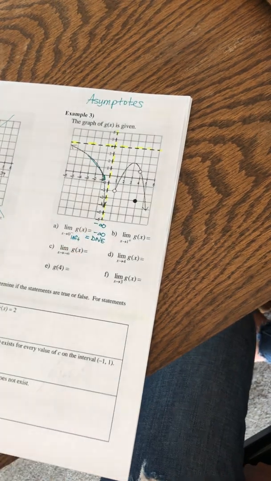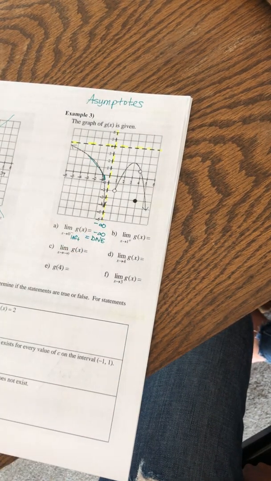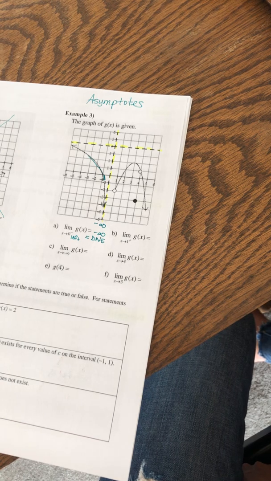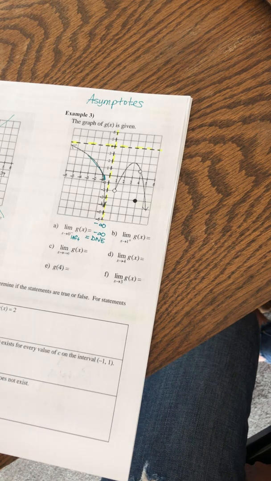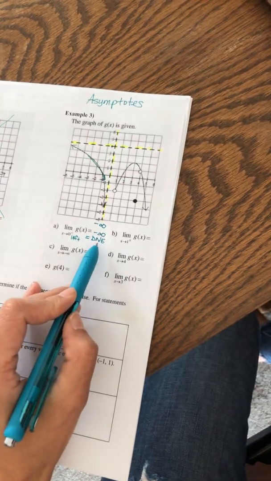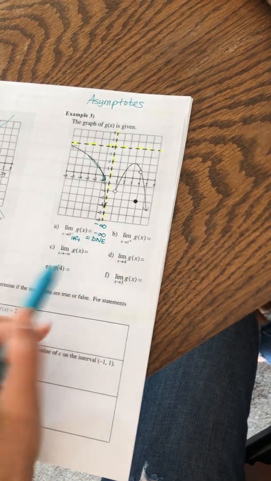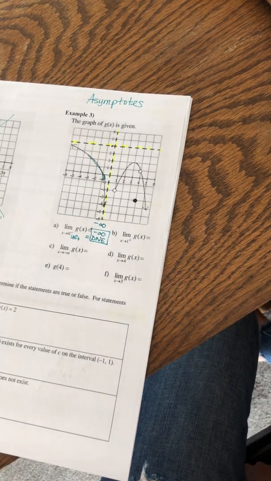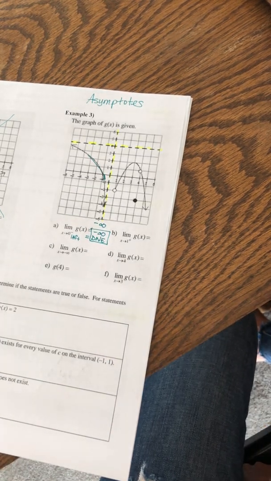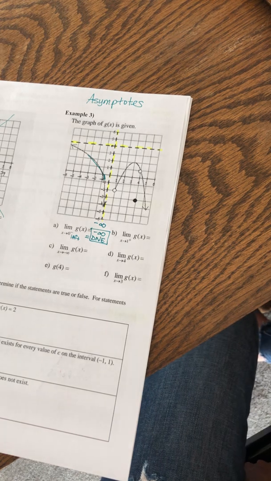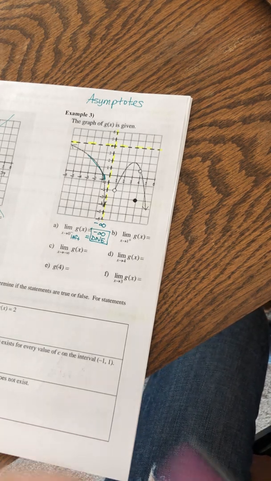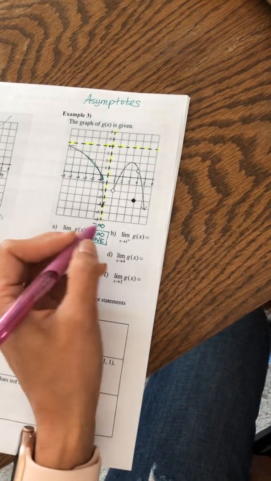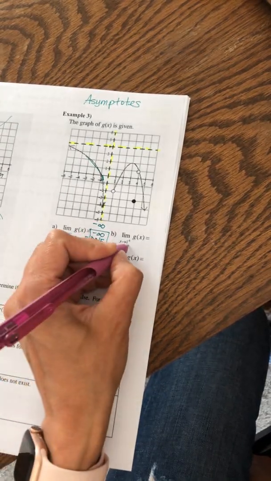So when you get to something like this, this is what I want done. If the limit ends up being a positive or a negative infinity, which means that the limit does not exist, I need you to give me both answers. So always give me both answers there so that I know that you know what you're doing and that you're listening.